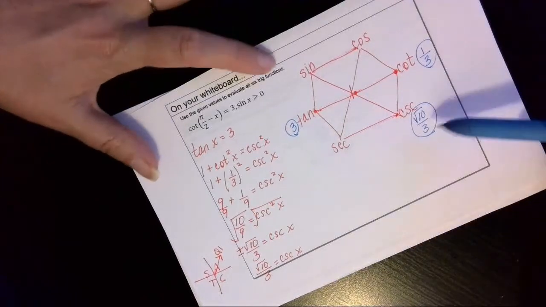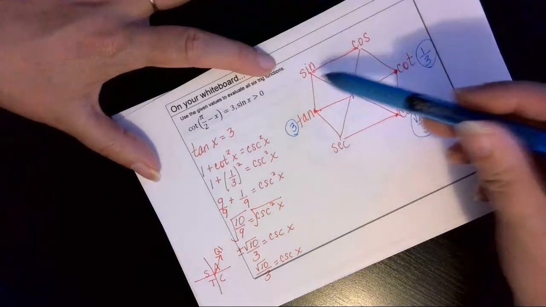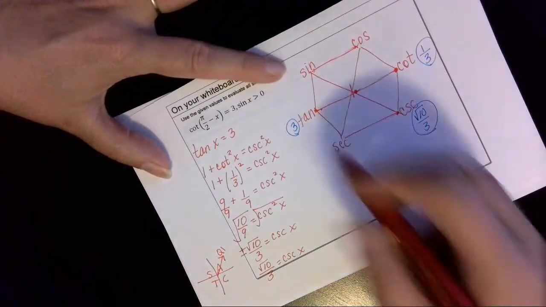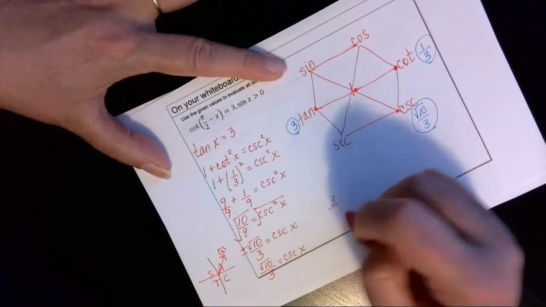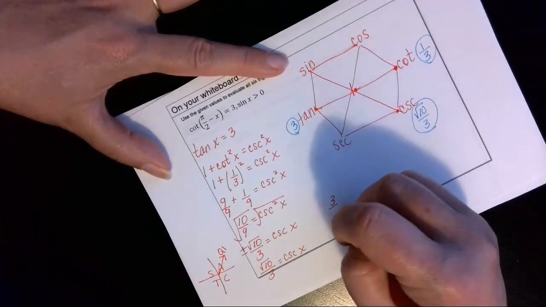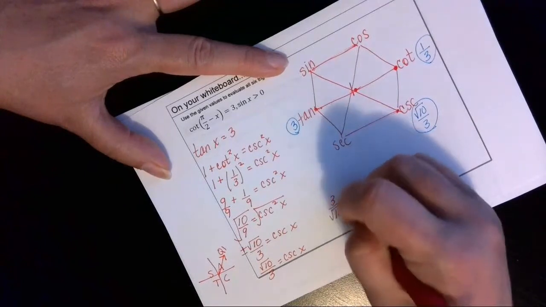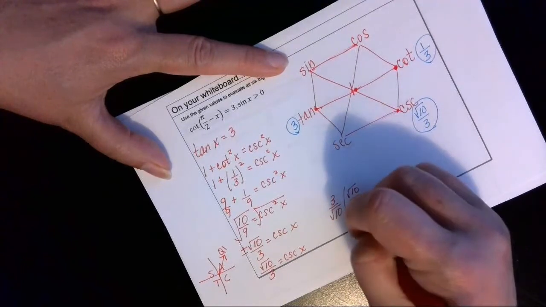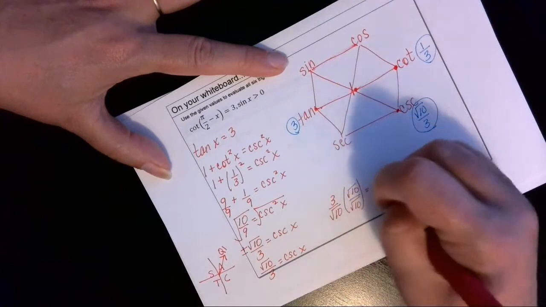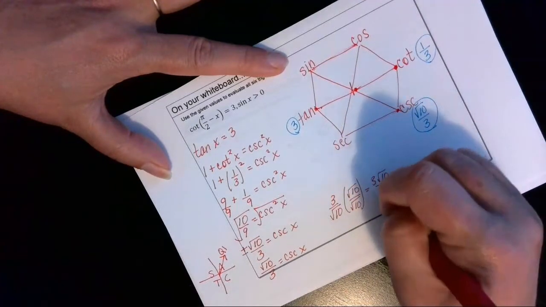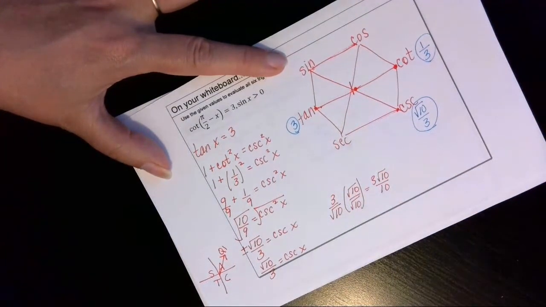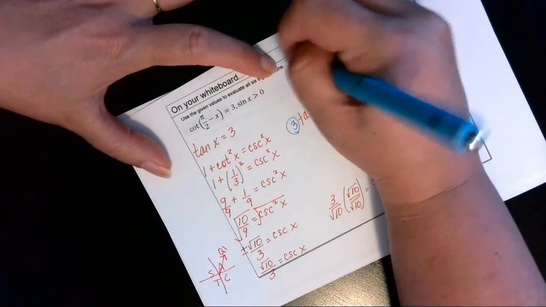Okay, then we can do a reciprocal to get the sine. So we're going to flip that square root of 10 over 3 upside down, and then rationalize the denominator, and we'll have 3 square root of 10 over 10 for the sine.